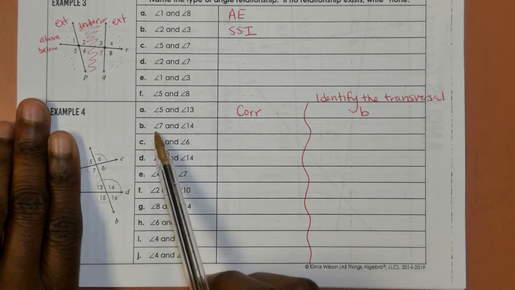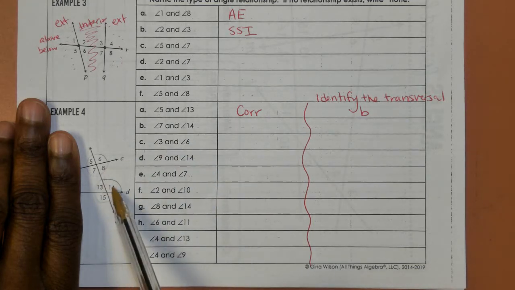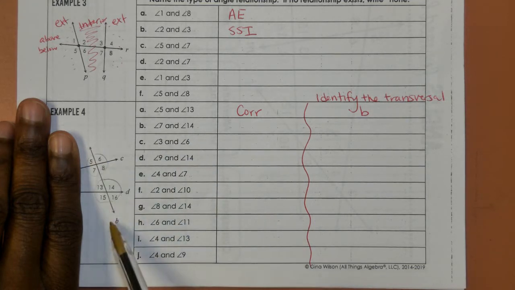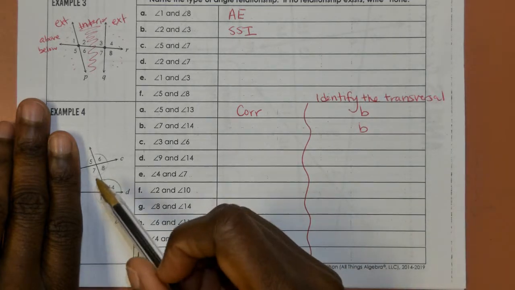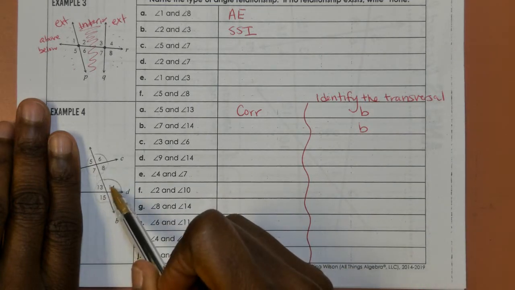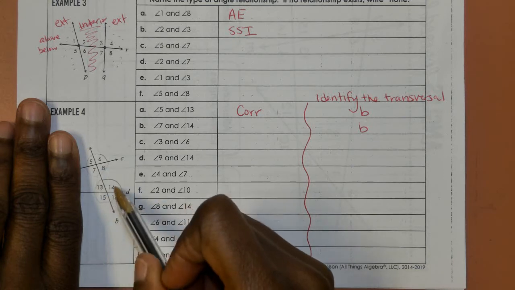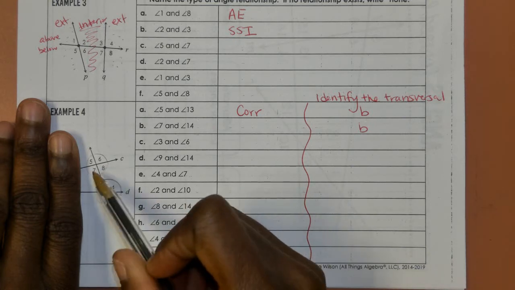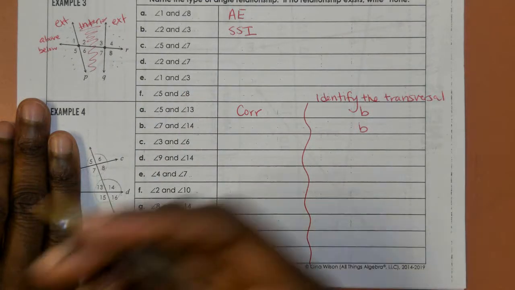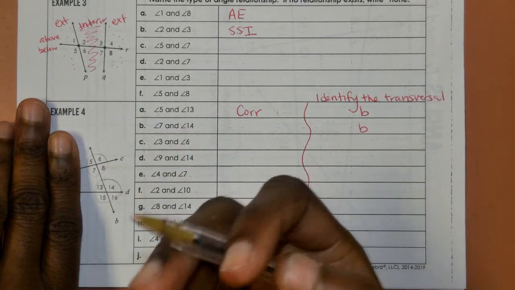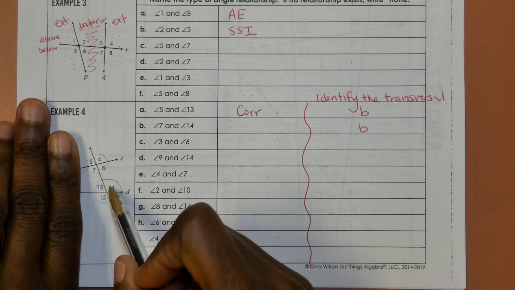Okay, if I do another one, 7 and 14. 7 and 14 are also on transversal B because they involve the same two vertex. So 7 and 14 are inside of the line, so they're going to be one of the interior answers. And they're on different sides of the transversal, so we would say alternate. So the word for different sides is alternate. The word for the same side is same side. So these are alternate interior.